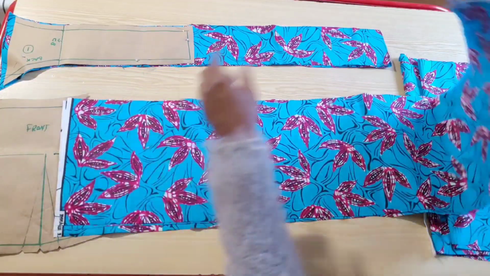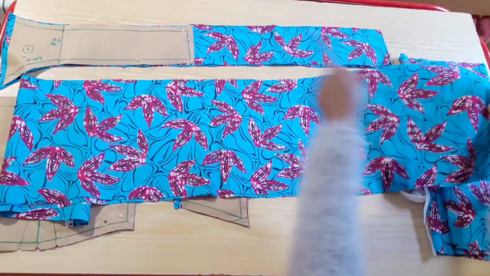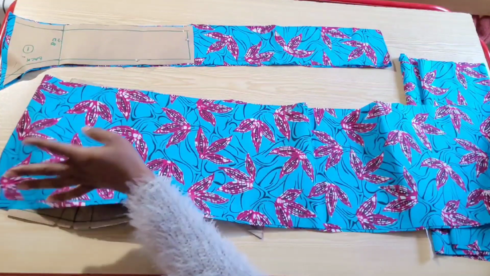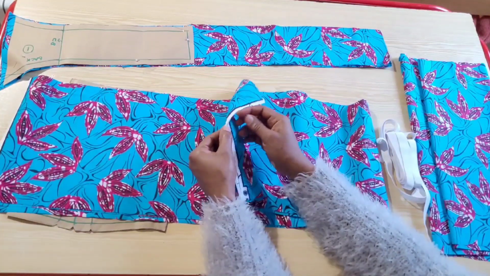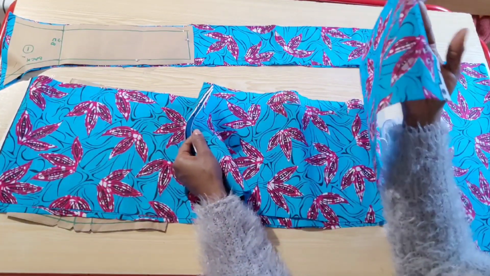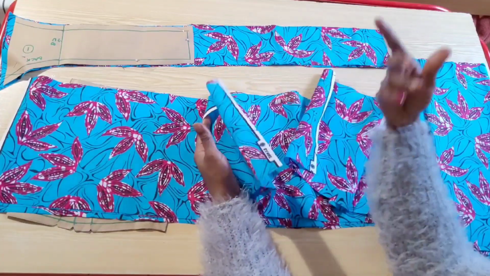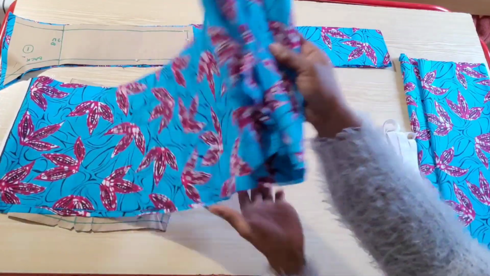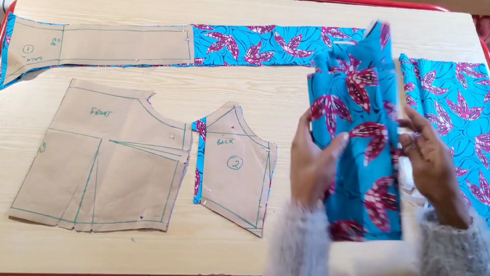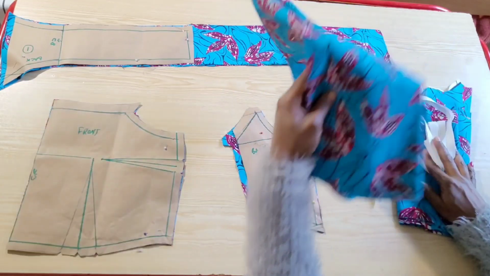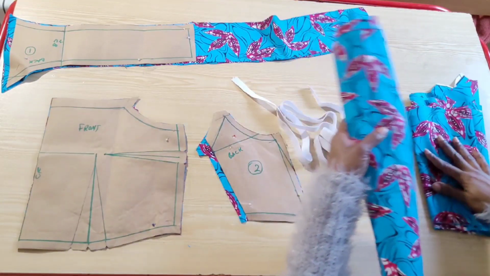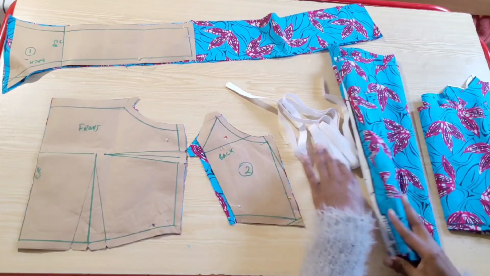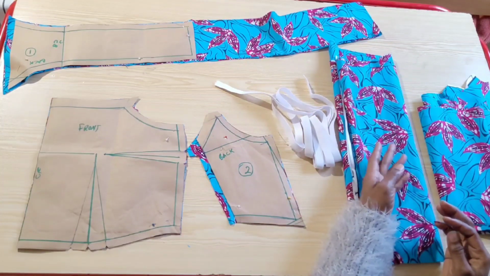This rectangle I cut along the width of Ankara. You know, Ankara is 45 inches wide, so I cut along that. I cut 3 pieces of this, so each piece measured 45 inches. I'm going to split one of the pieces to join to the other 2 pieces to have a long rectangle for the gathers. I have my elastic, then another rectangle for the sleeve. The length measured 40 inches by 17 inches, and this includes seam allowance.